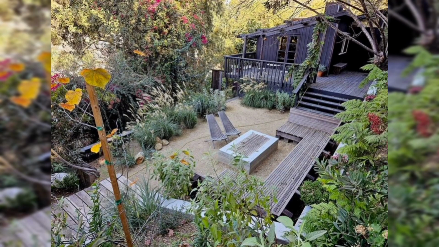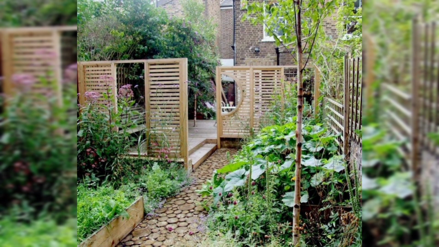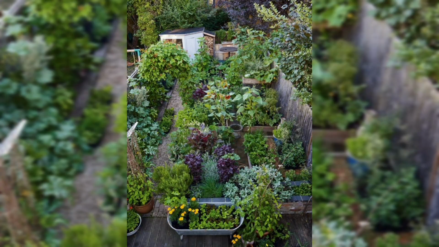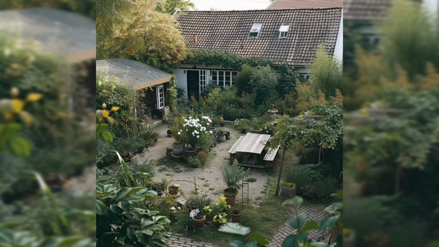style ideas to create a main interest garden with maximum effect using natural plants.